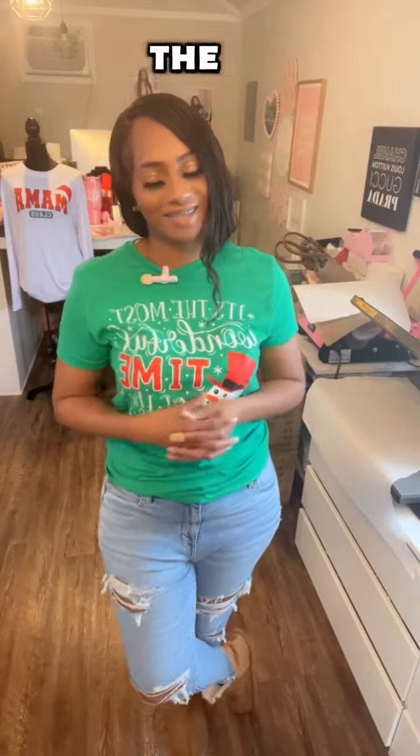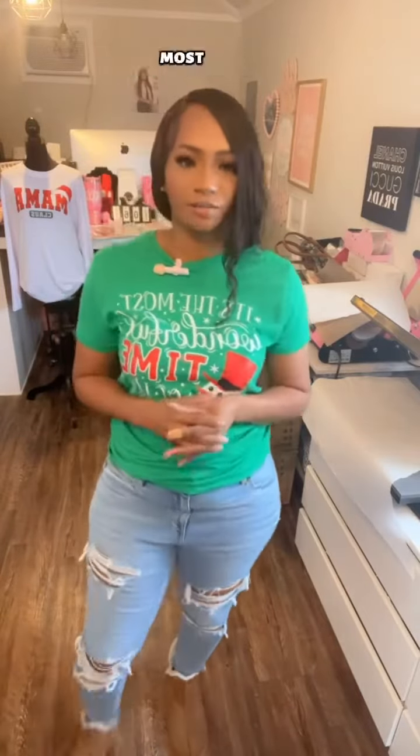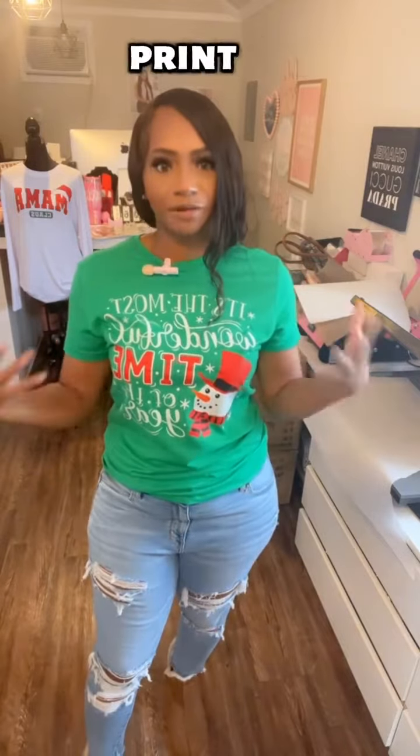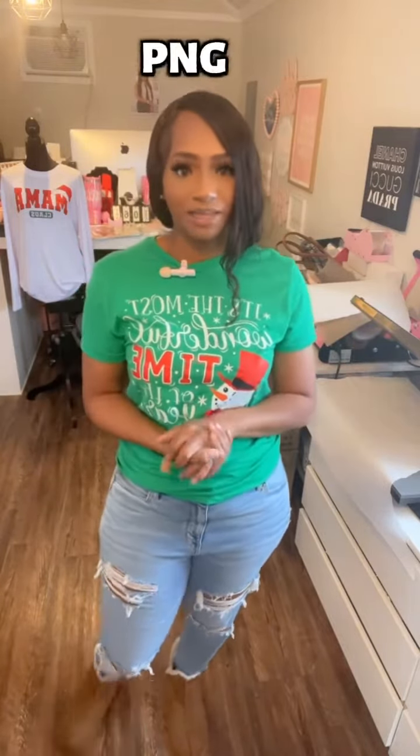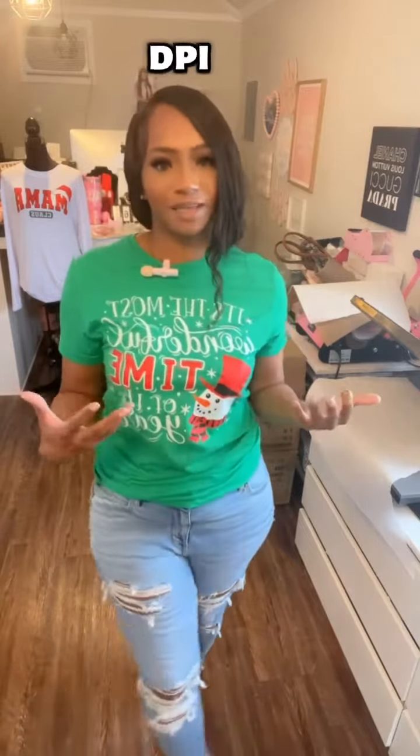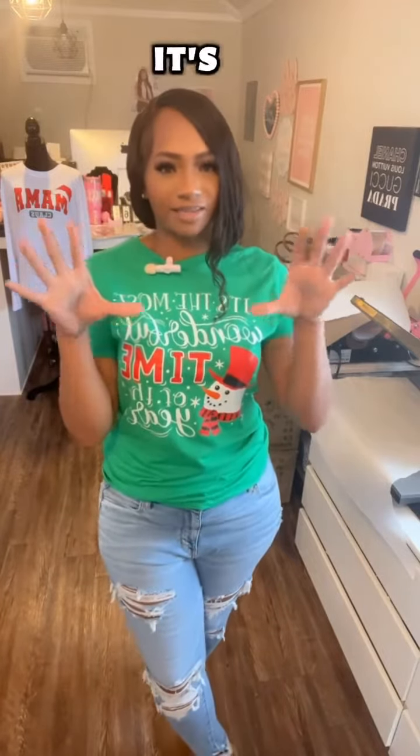Files are not necessarily the same. PNG files are the files that you're going to most likely use for printing projects. So we use PNG files mostly with sublimation, print and cut, things like that. Resolution does matter with PNG files. You definitely want a resolution of at least 300 dpi. That's going to give you that sharp look, and it's not going to be fuzzy or blurry.